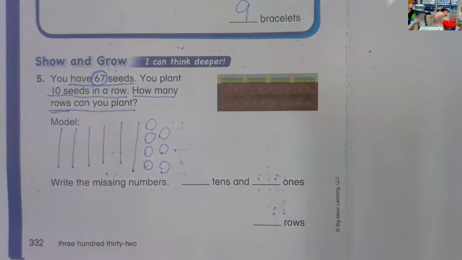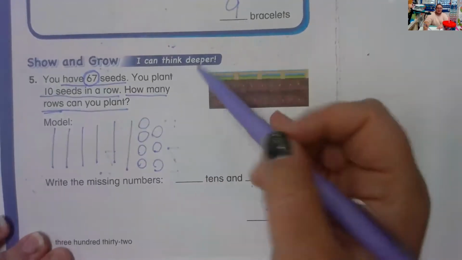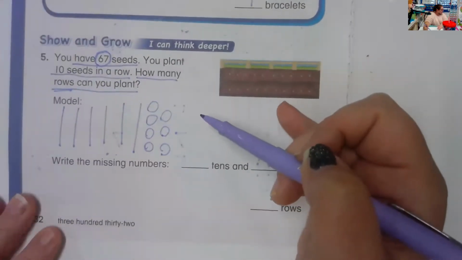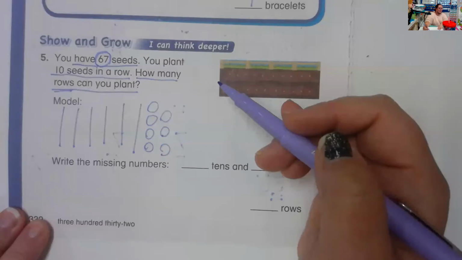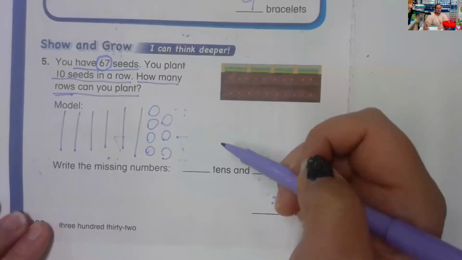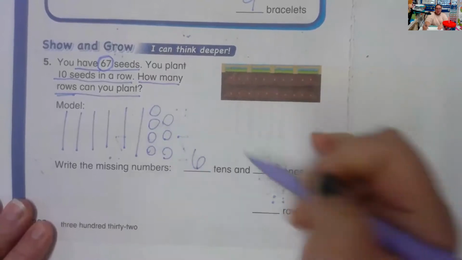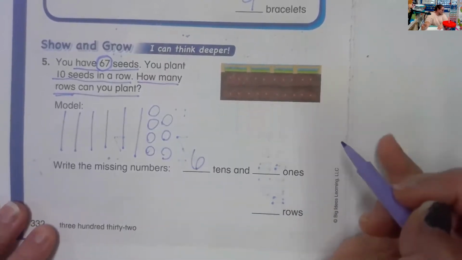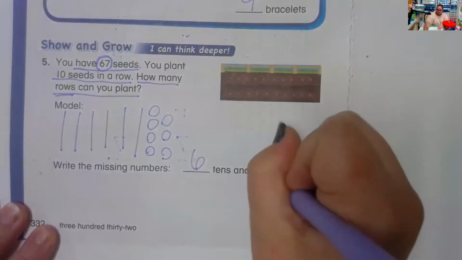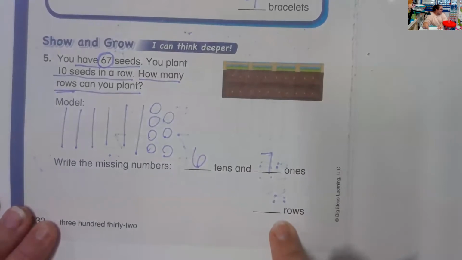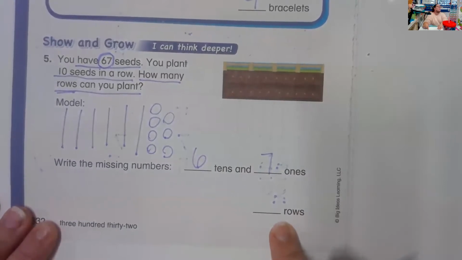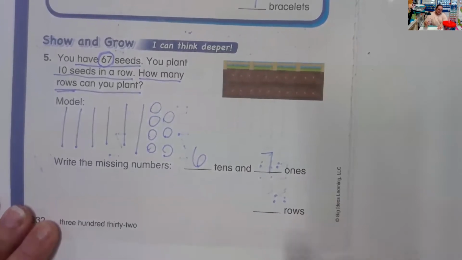Why aren't you drawing with me? What number are we representing? 67. Okay, so how many 10s did we draw? We did not draw 67 10s. How many 10s did we draw? 6 10s. And how many 1s? 7. Thank you. So how many rows of 10 seeds can we draw? Sorry, can we plant? 6 rows. Excellent. Okay.